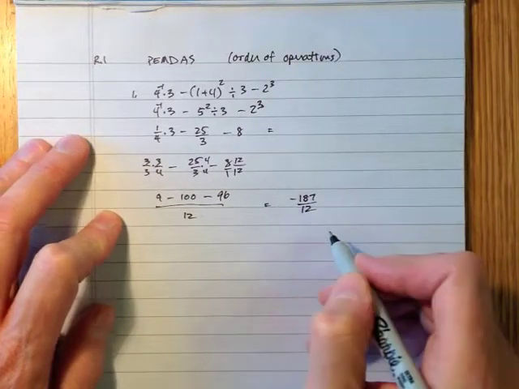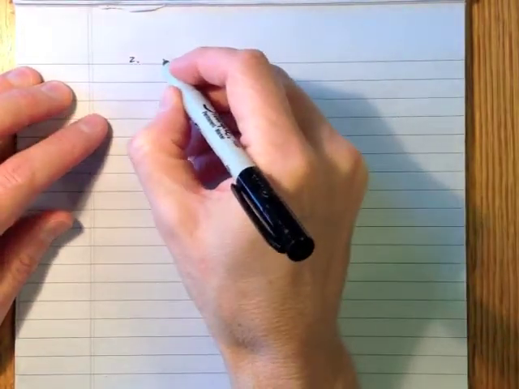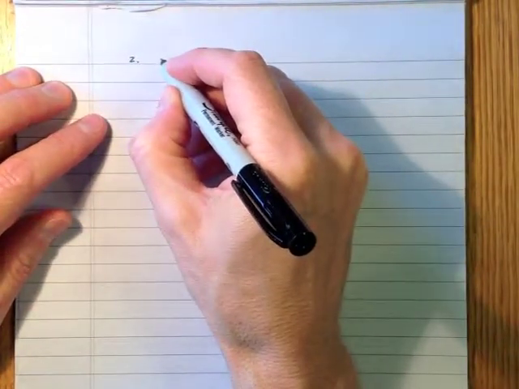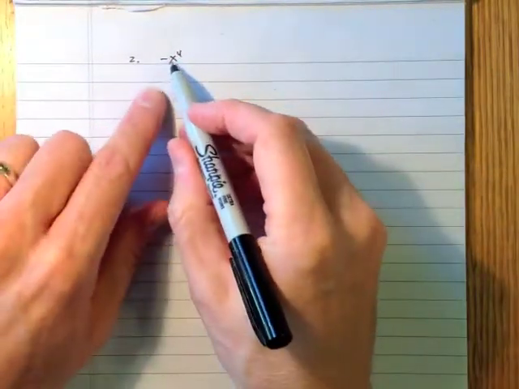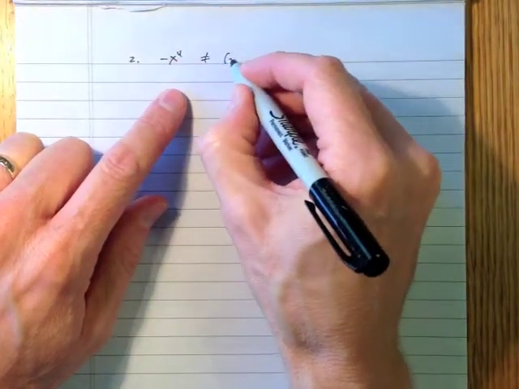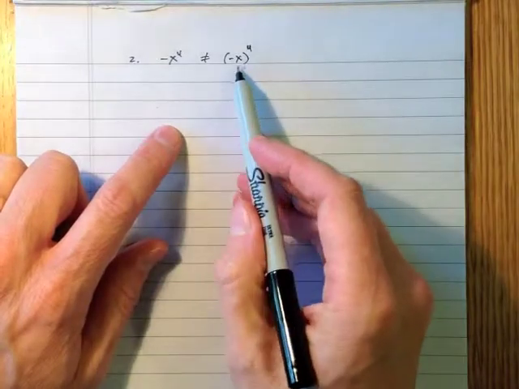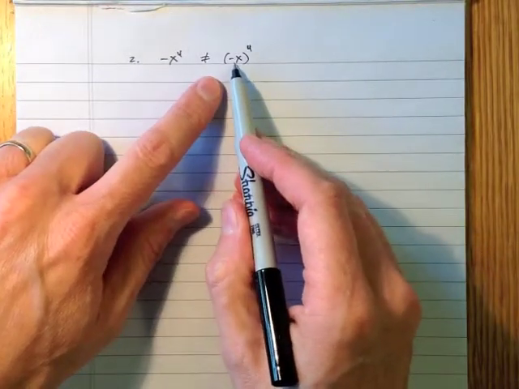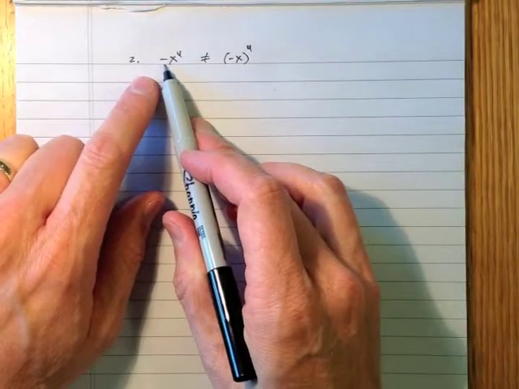Over 12. So to pick another example that I often see students mess up, if somebody writes negative x to the 4th, that refers to negative 1 times the 4th power of x. That's not the 4th power of negative x. If somebody wanted the 4th power of negative x, they'd have to use parentheses first, because otherwise the rules say the exponent happens before that multiplication.